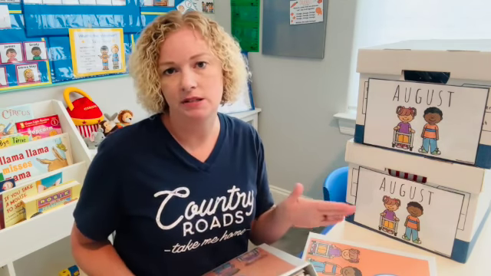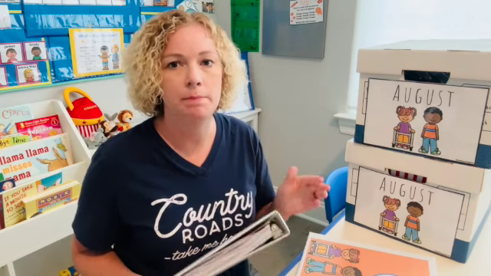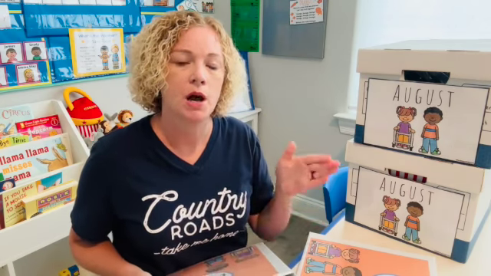The reason that I set my curriculum this way is because most of my students are with me for multiple years. Some of them started when they were infants, and then I will care for them all the way up until they go off to kindergarten. So I don't want to do the same thing with them every single year. So I rotate on a 24-month curriculum.